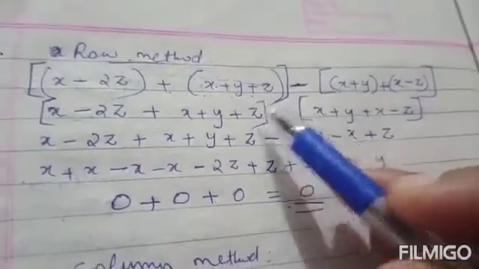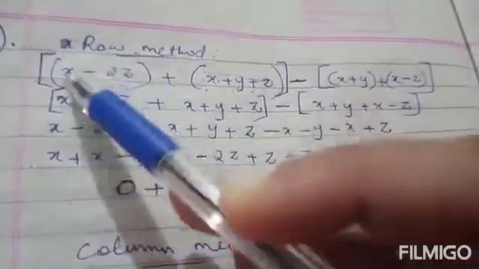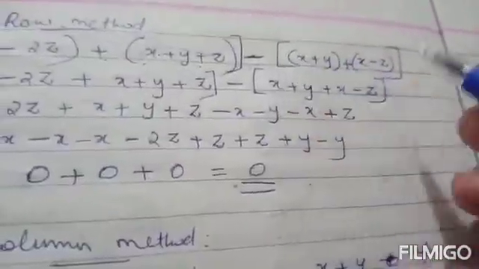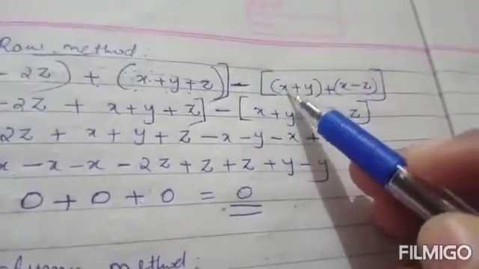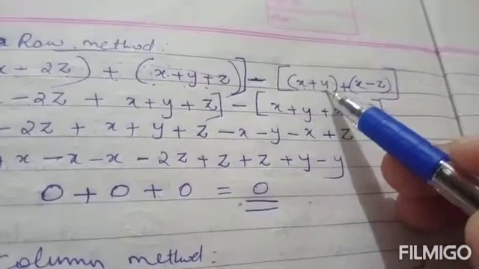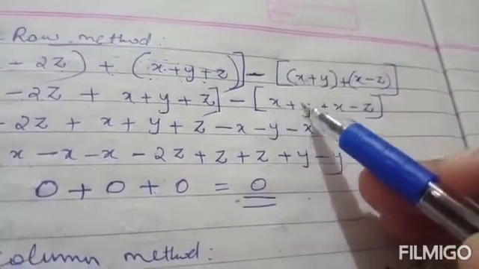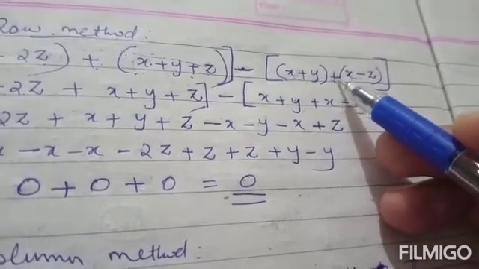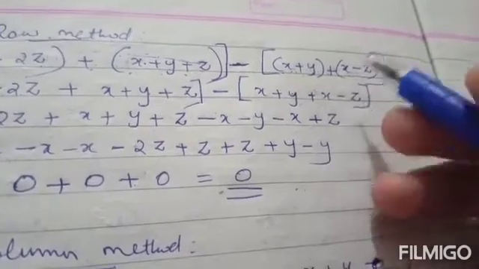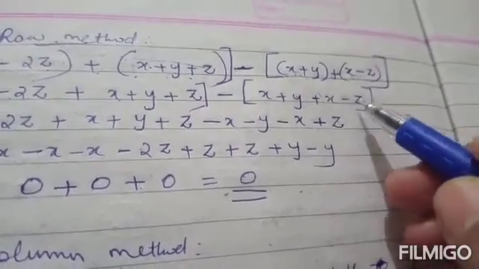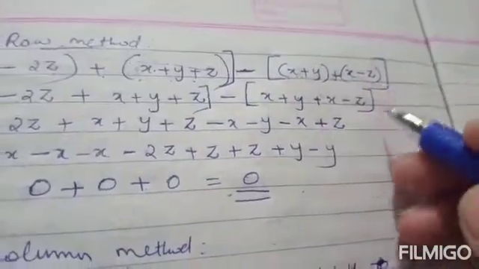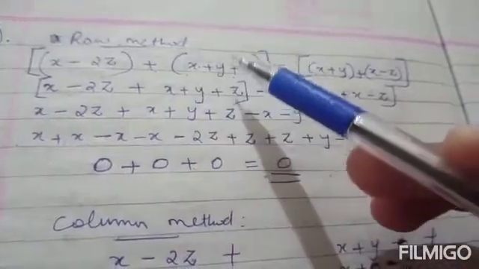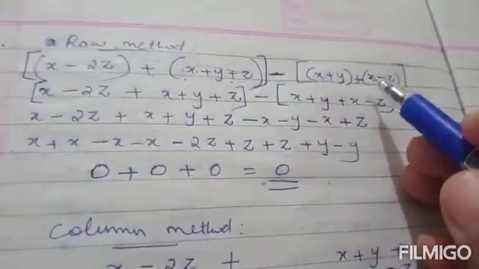Minus, so these are in the first square bracket, so put that also, minus, then the next square bracket. So before x plus y there is no negative sign, so you can write x plus y itself. Now before x minus z, it is again a plus sign, not negative, so you can write that as it is. So x plus x minus z, that you have to put in the second square bracket. So in this step we removed the open brackets of each term.